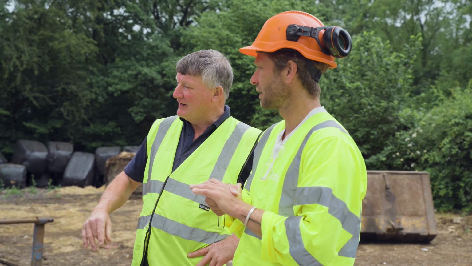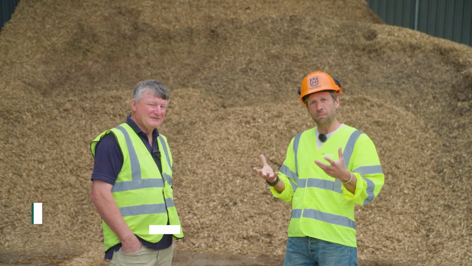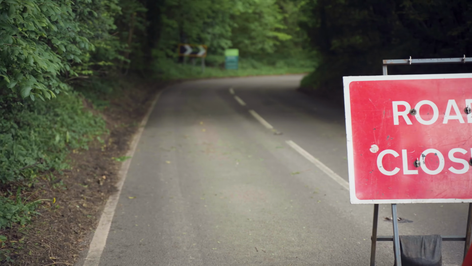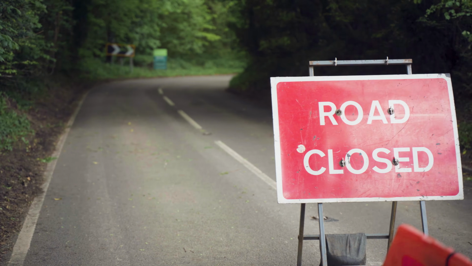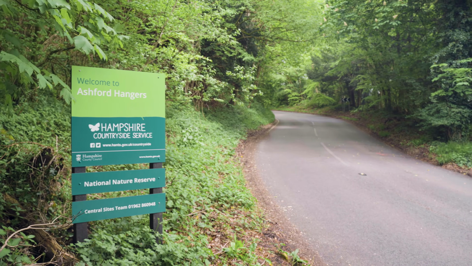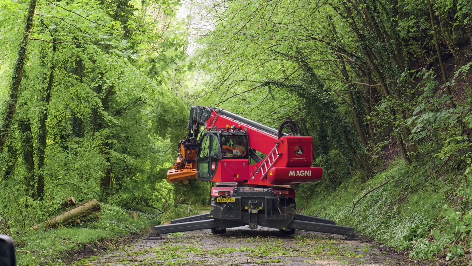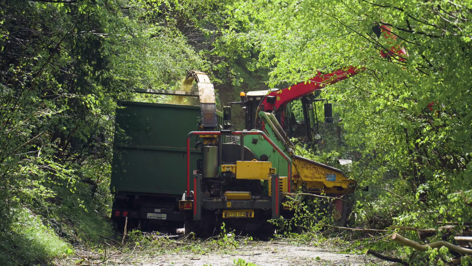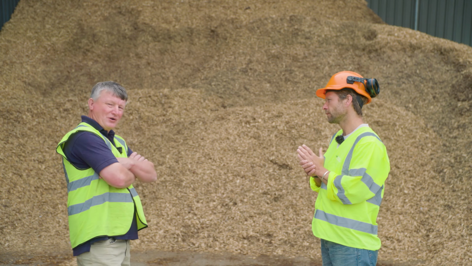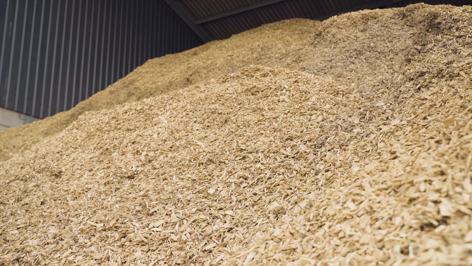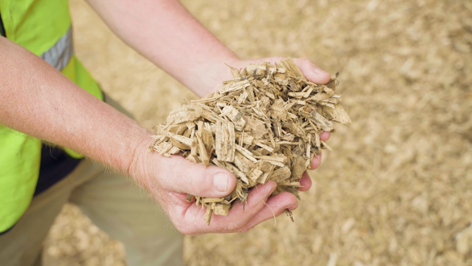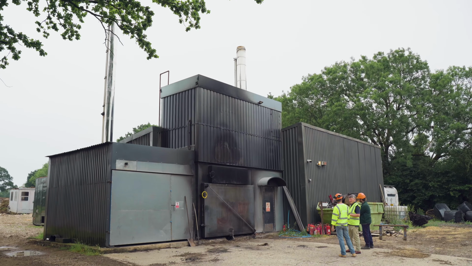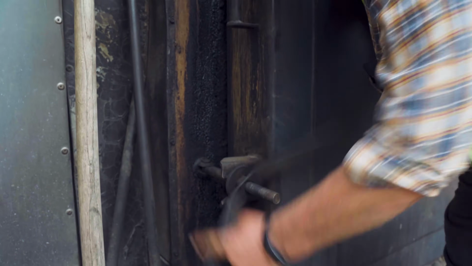We're here with Trevor from South East Woodfuels to see what happens to that timber and wood after it's been chipped and where it goes to. We felled a lot of trees on a local road here for health and safety. We took the trees down and we had contractors, they chipped all that wood into lorries and then it came here. Yeah. What happens once it comes here? Once it comes to here, it goes onto a drying floor and is dried down from probably 45% to 30%. This is the drying floor. Behind that we have a biomass boiler fuelled by logs and stuff from local tree surgeons.